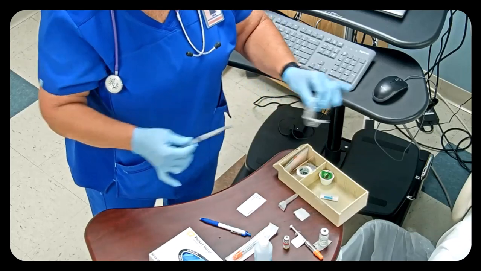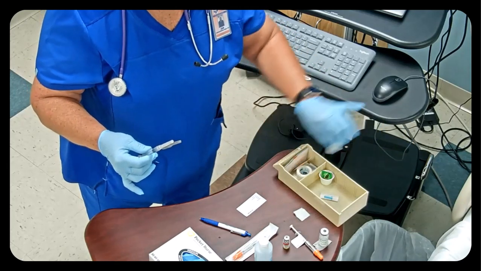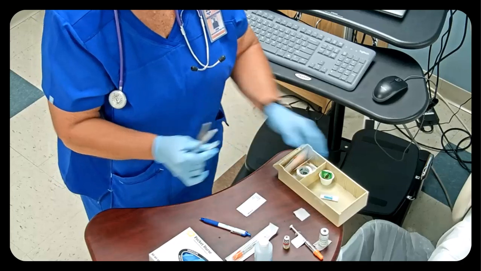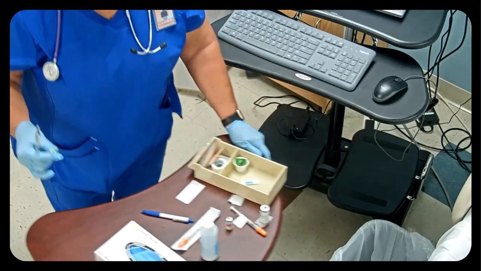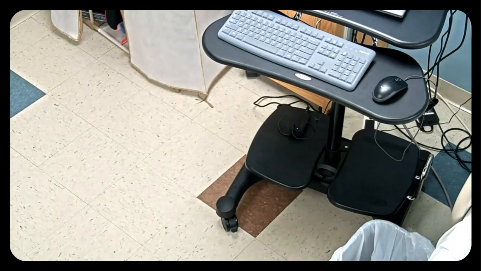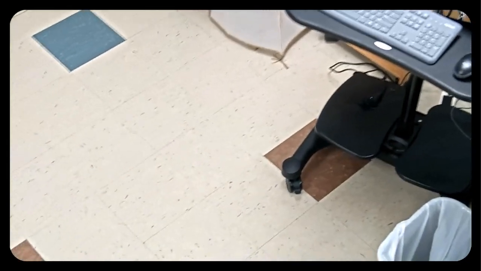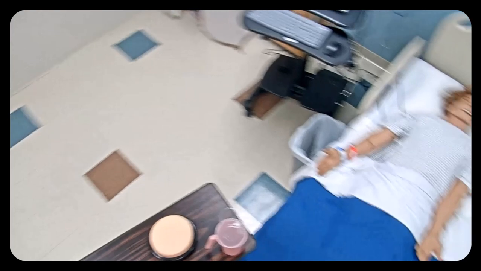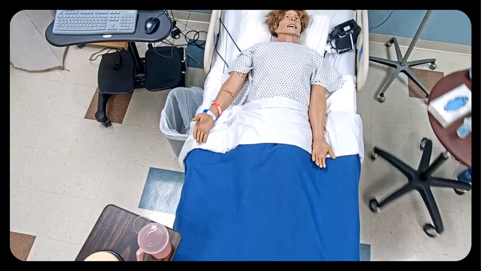Put that on there, okay? And so I'm going to take my meds with me, because you never leave your meds unattended. And I'm going to go ahead and come over here, put that in the sharps container.